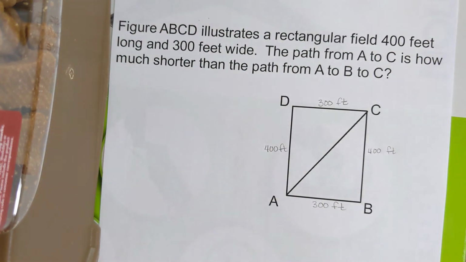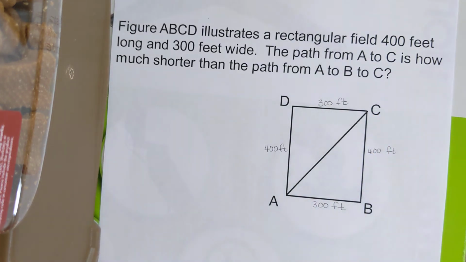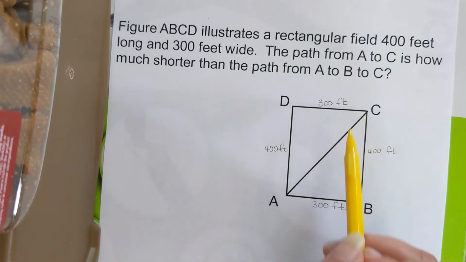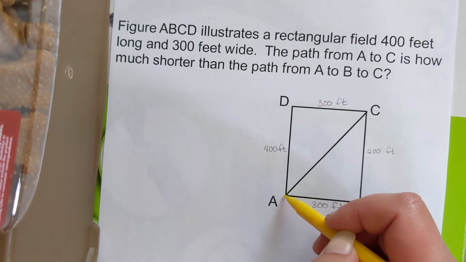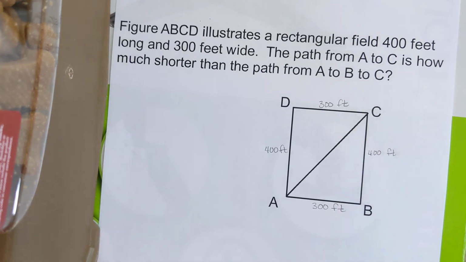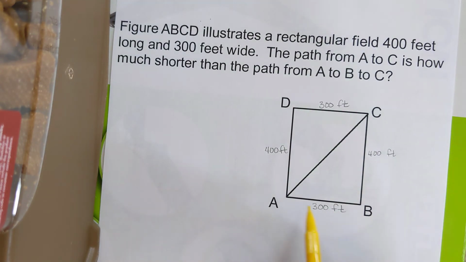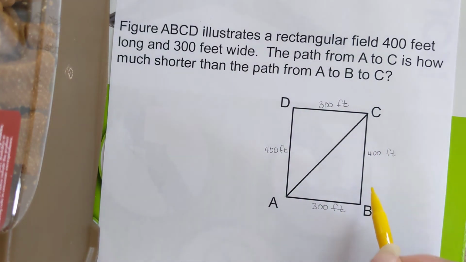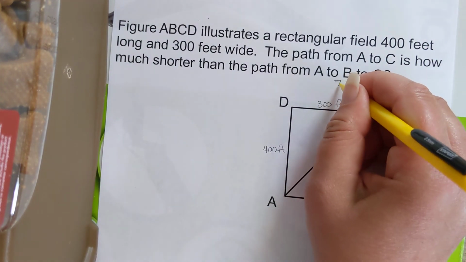All right, last problem here. It says figure ABCD illustrates a rectangular field 400 feet long. So I went ahead and labeled my 400 feet, and 300 feet wide, and I labeled those. It says the path from A to C is how much shorter than the path from A to B to C? Well, I know from A to B to C, 300 plus 400, that is 700 feet.